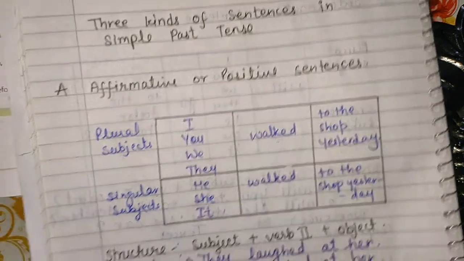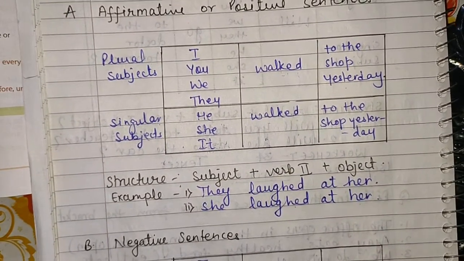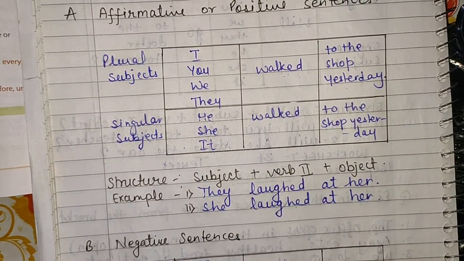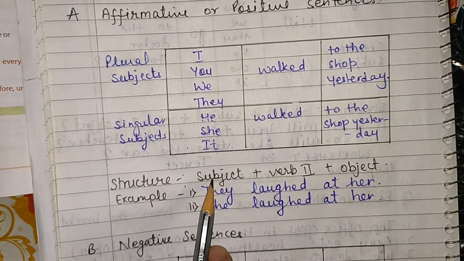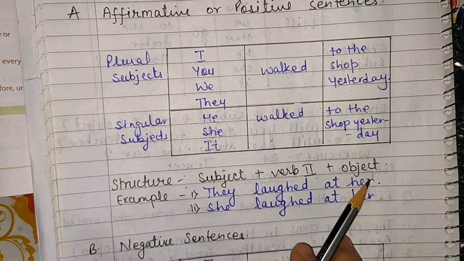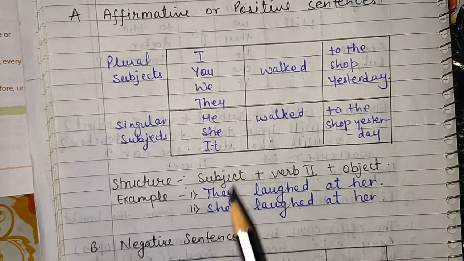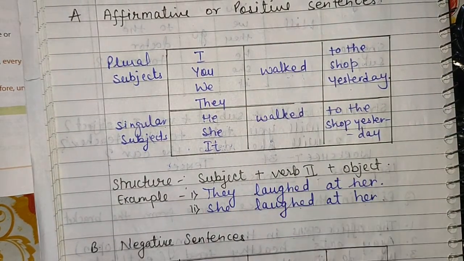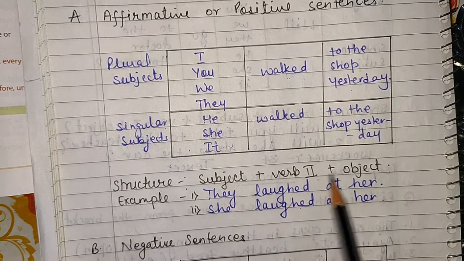So here the structure for the positive sentence is subject plus verb second plus object.